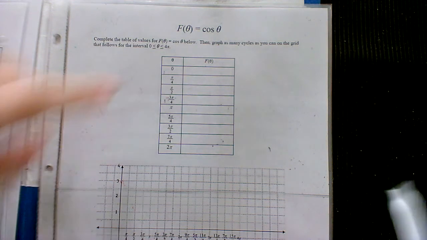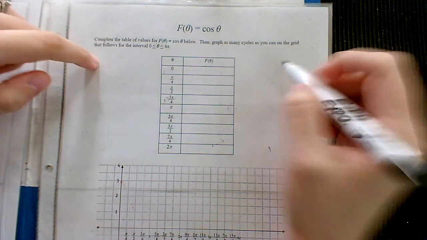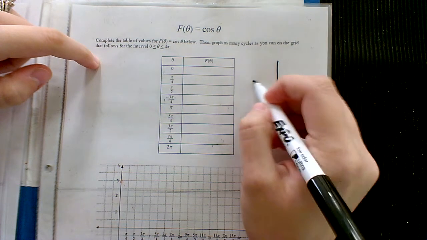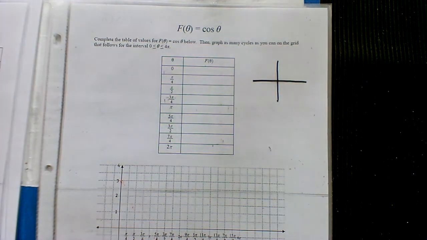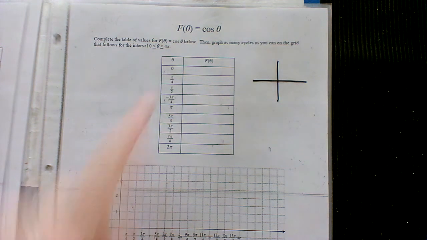and plot those points. There was no asymptotic behavior yesterday, right? No asymptotes yesterday. We might see them today, though. Okay? All right, so let's think about our unit circle to help us fill out this table.